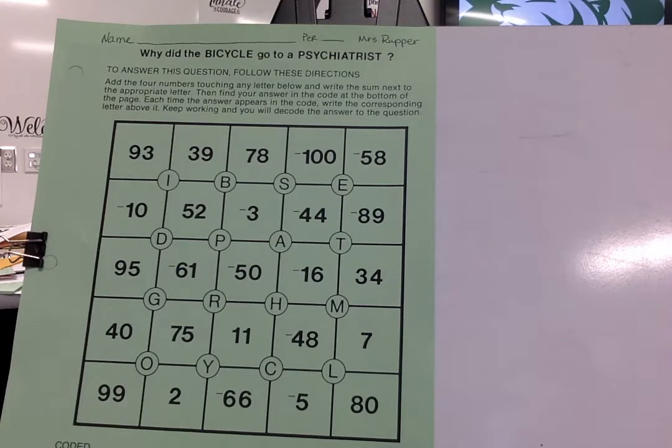Hello students, today we will be solidifying our knowledge of adding and subtracting integers. So we are going to do this.